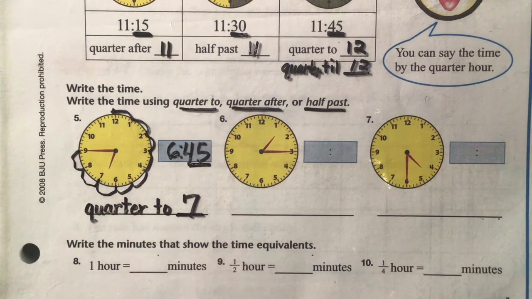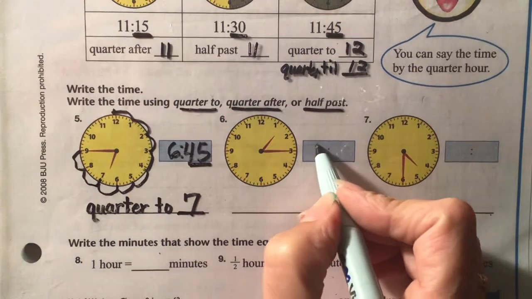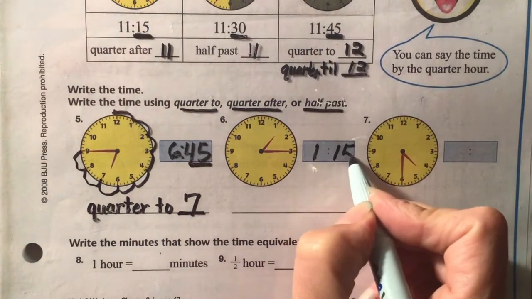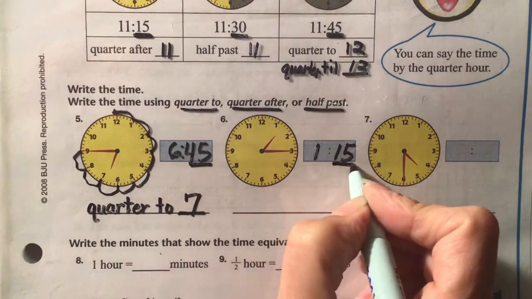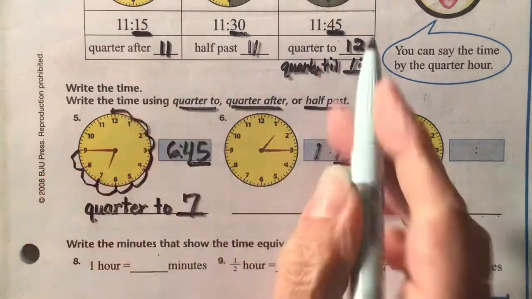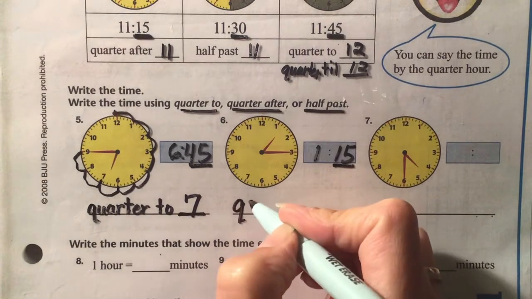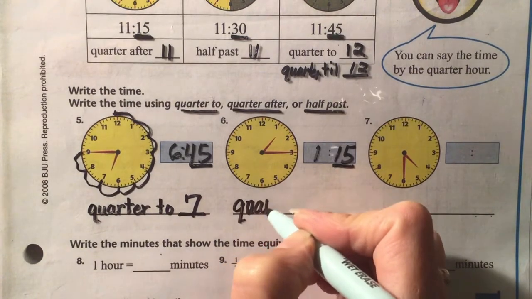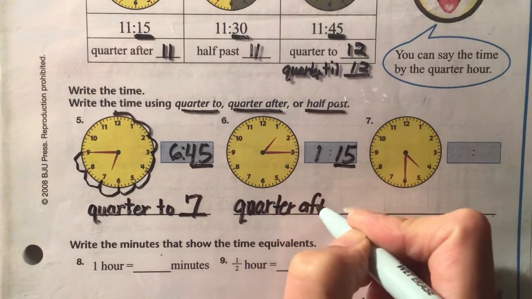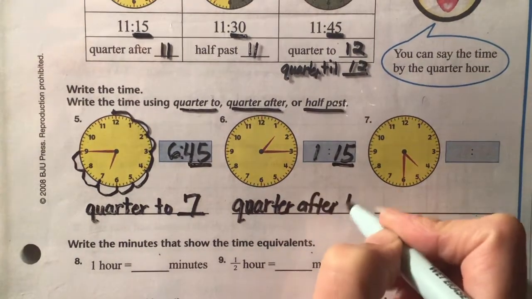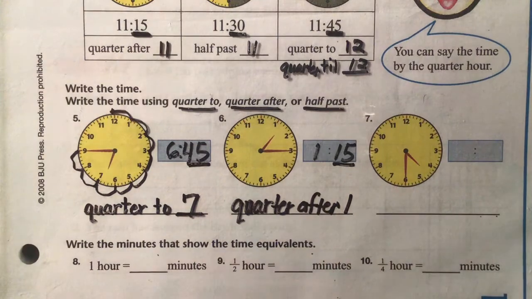Welcome back. You've already done 6 and 7, so let's check your answers. In number 6, you should have 1:15. Or in words, right, it has the 15 pattern, so I'm going to use the 1/4 after. Quarter after what hour? 1 o'clock. So it's 1/4 after 1.